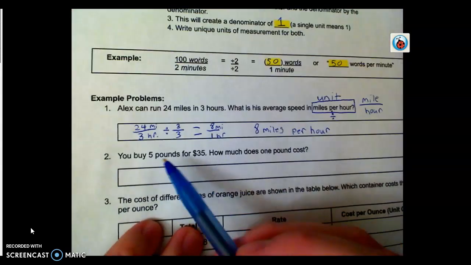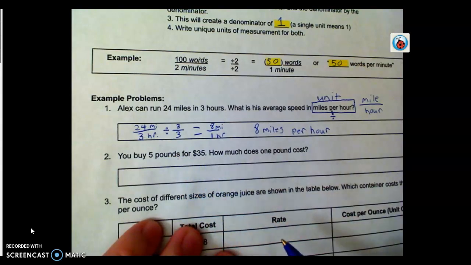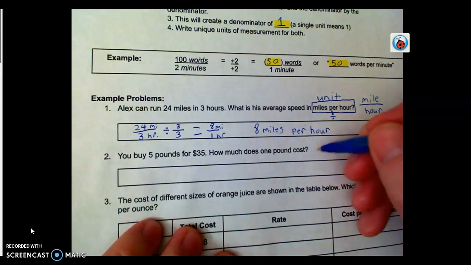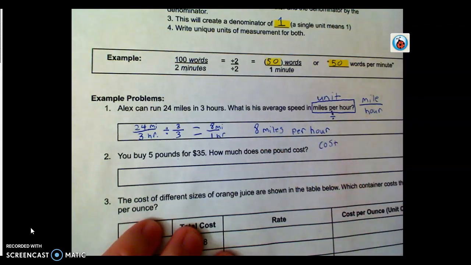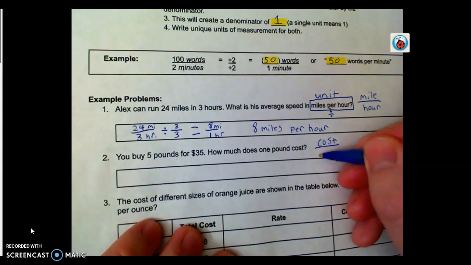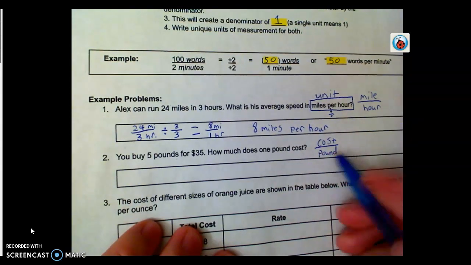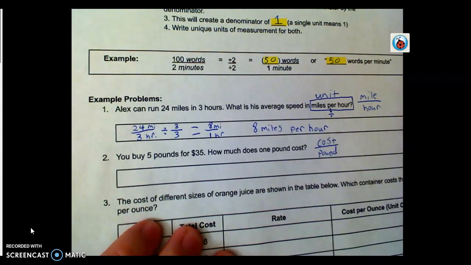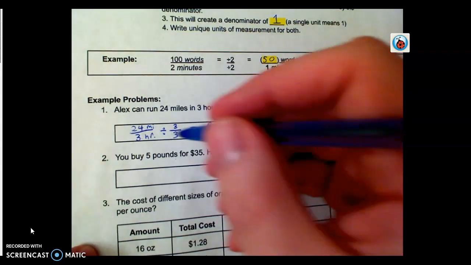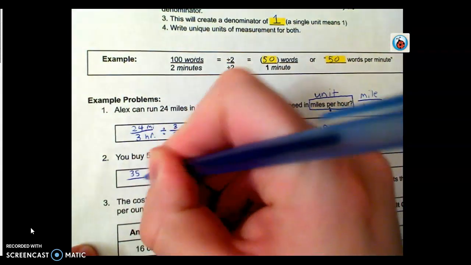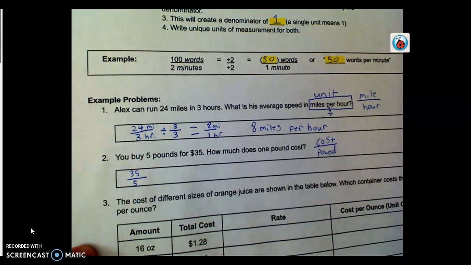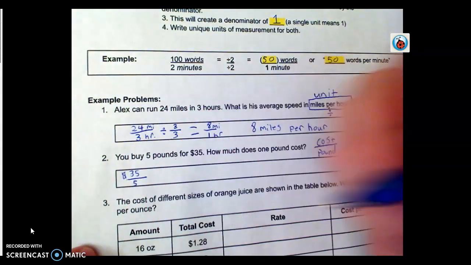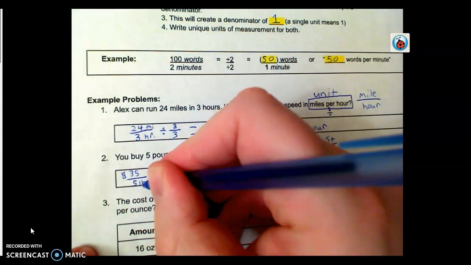Number 2, you buy 5 pounds for $35. We want to figure out how much 1 pound costs. Okay, so we want the cost per pound. I know when there's 1 pound, what is the cost? I know the cost for 5 pounds, so I can write that as 35 over 5. That's $35 over 5 pounds.